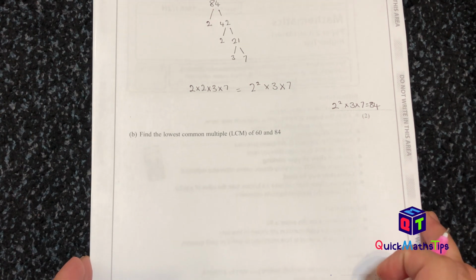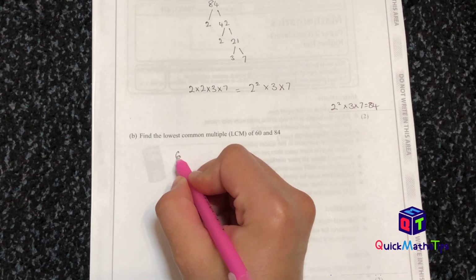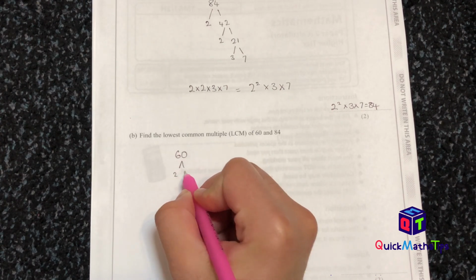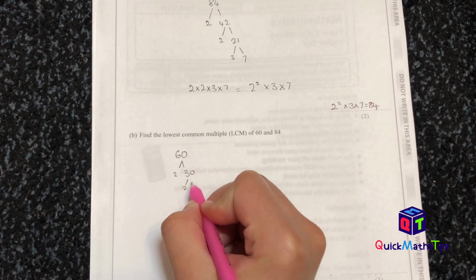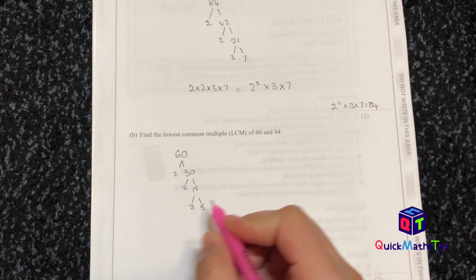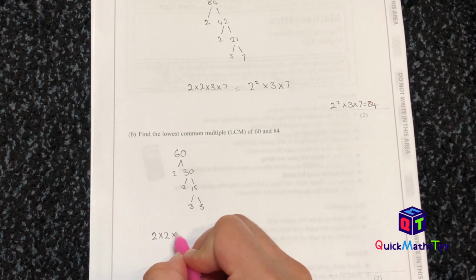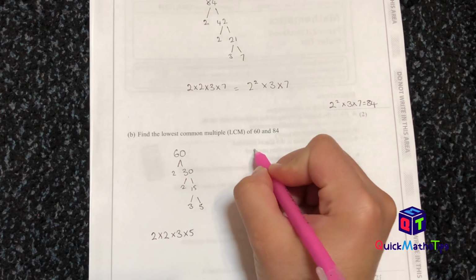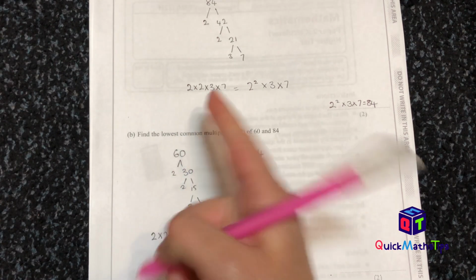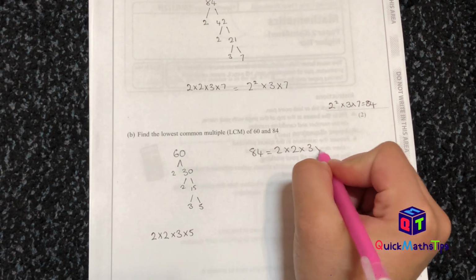Find the lowest common multiple between 60 and 84. So I'm going to make a factor tree for 60. 2 and 30, 2 and 15, 3 and 5. And I'm going to write out 60 as a product of its prime factors. 2 times 2 times 3 times 5. And I already know that 84 from the previous question is 2 times 2 times 3 times 7.